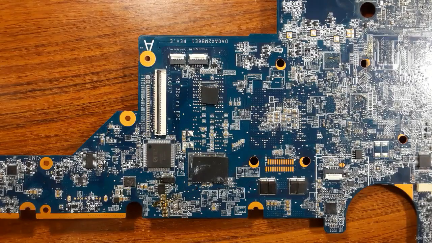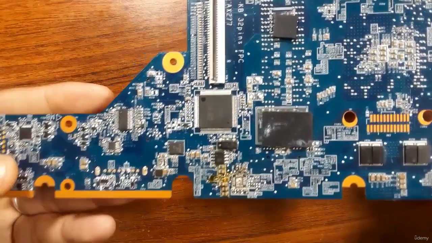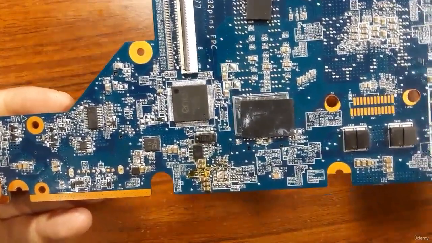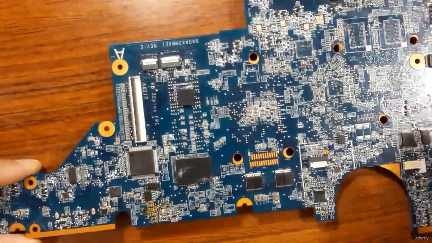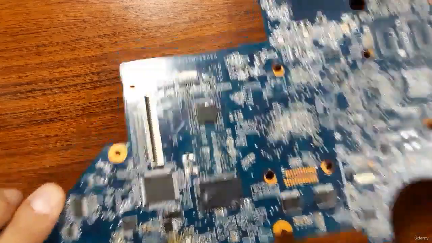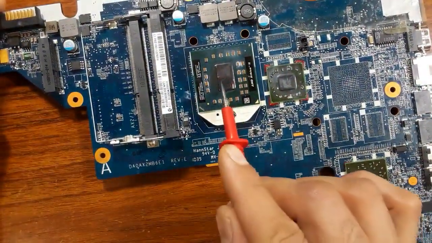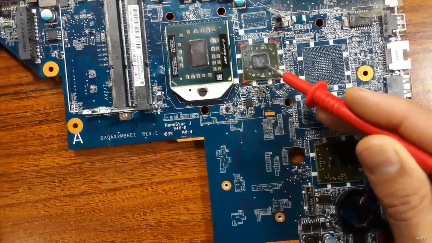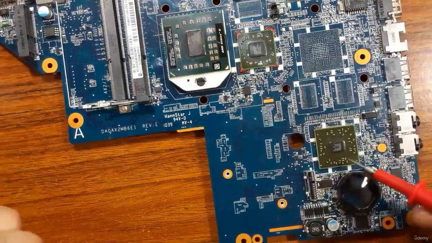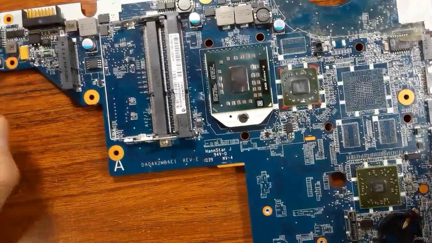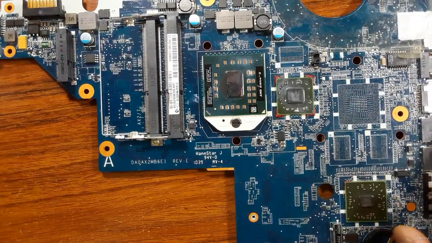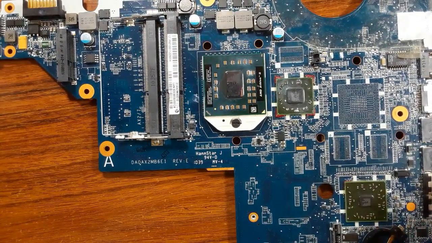Hi again. In this lecture, I'm going to show you the place of the BIOS in the motherboard. As you can see here, this is the laptop motherboard. Here in the motherboard, we always have the CPU. This is the GMCH. Here we have the ICH or the south bridge. Always in the laptop motherboard, you should look for the Super IO.